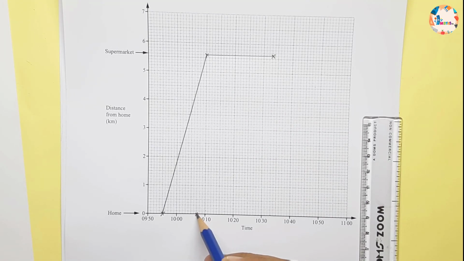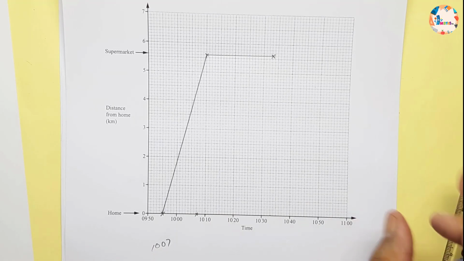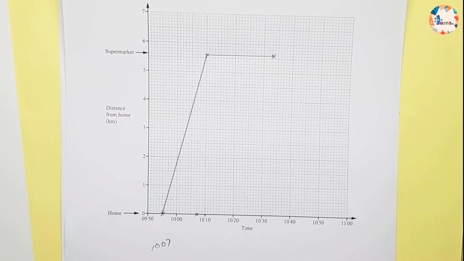Now she has taken 12 minutes. 10:07 plus 12 will be 10:19. So this is 10:19 up to this one. So she will be arriving at 10:19.